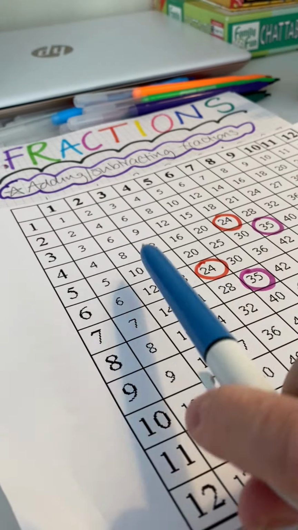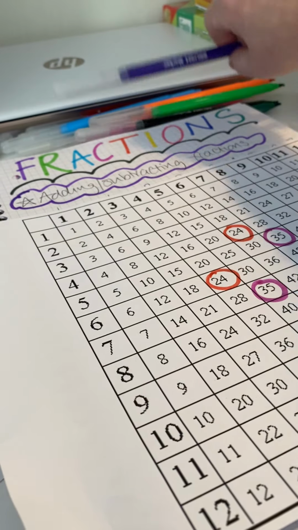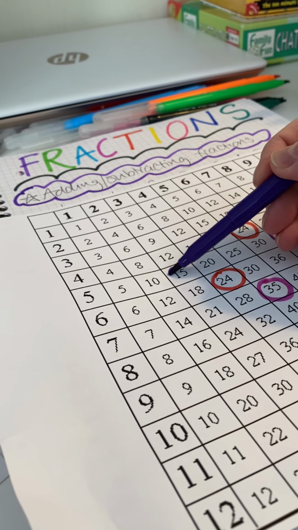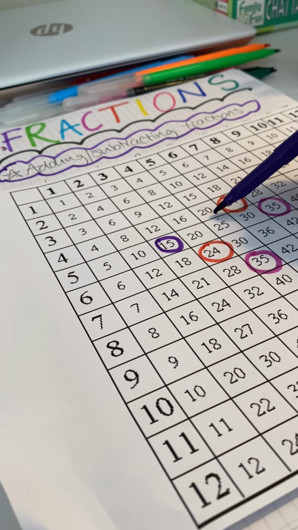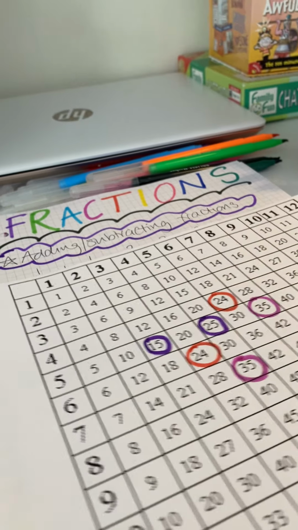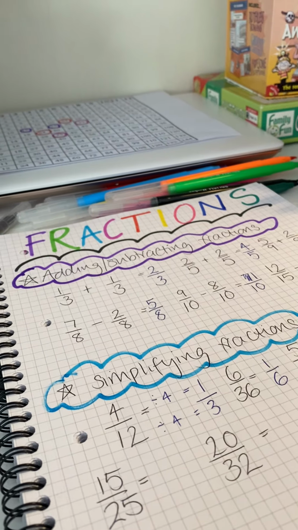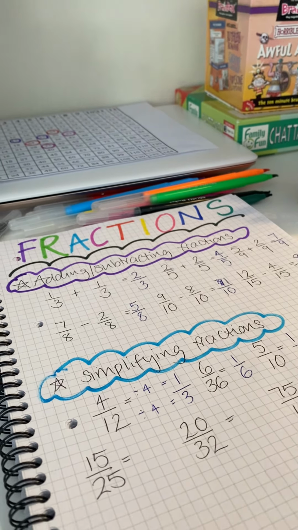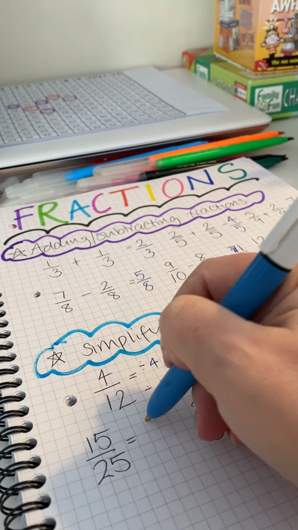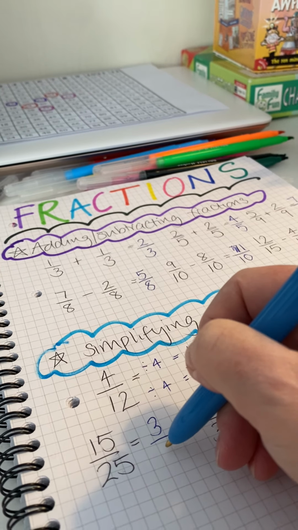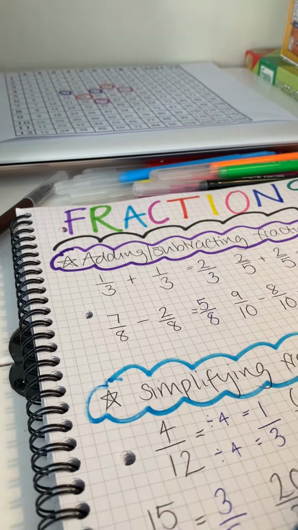So here we go. We're going along the 5 times table, and look, we've got 15. Oh, and we've got 25. So that means the number we're going to divide by is 5. So 15 divided by 5 is 3, and 25 divided by 5 is 5. So our answer is 3/5.